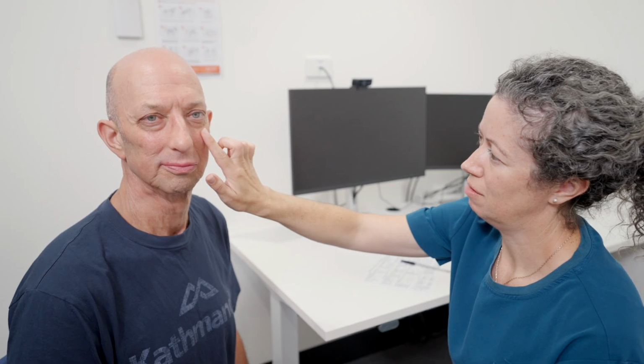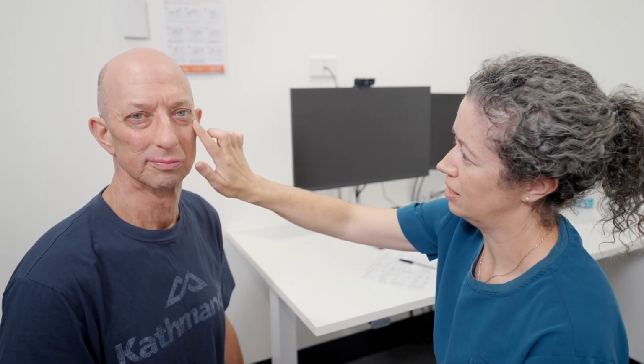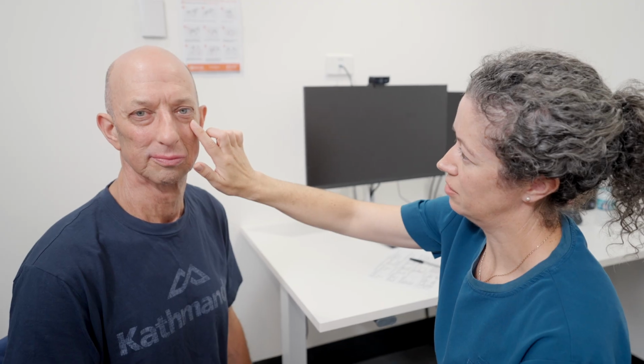In a well-nourished patient, the fat pad appears full. Look for dark circles or hollowing that indicate fat loss. Some patients might carry excess fluid under the eye, so be sure to ask about this.